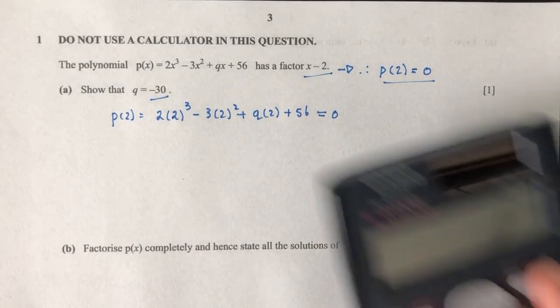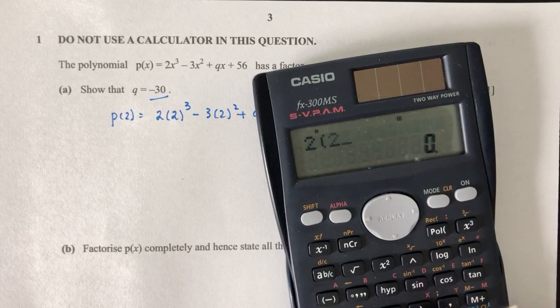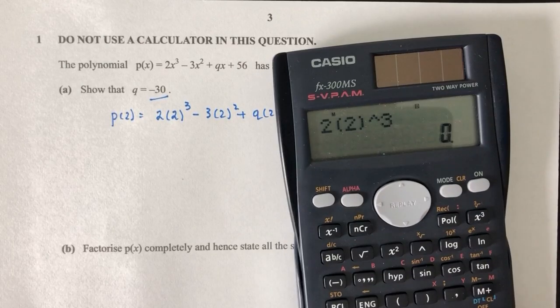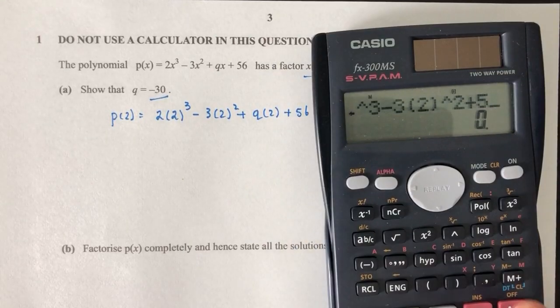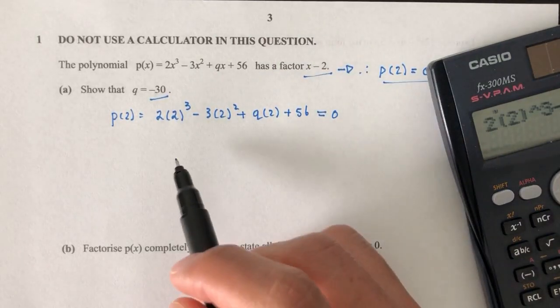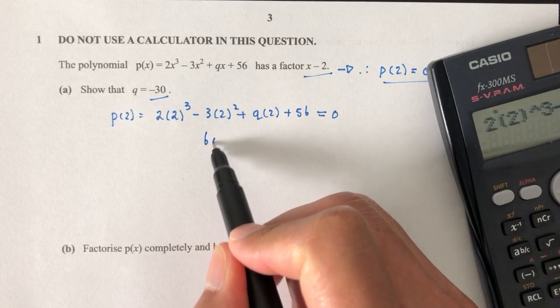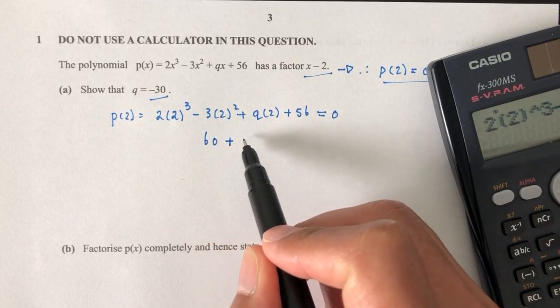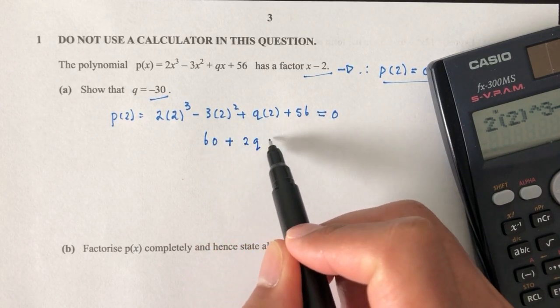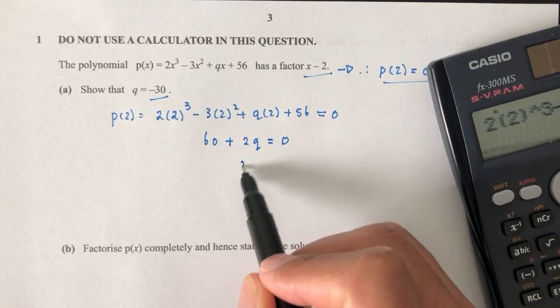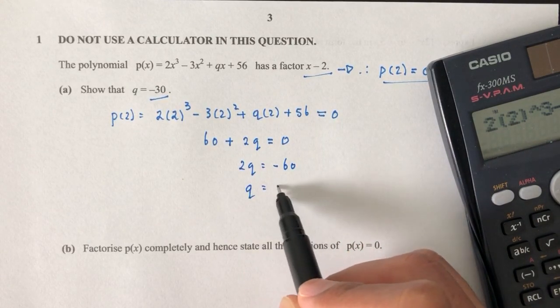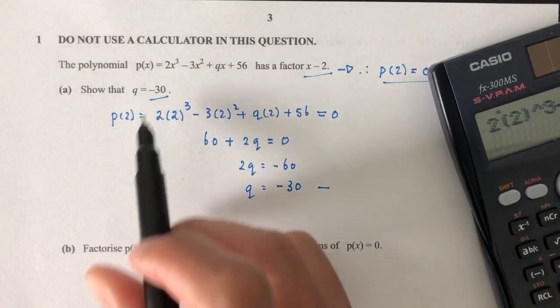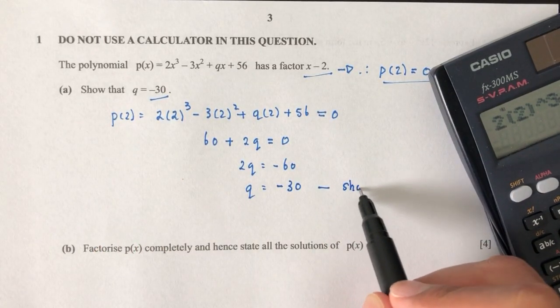Now let's simplify: 2 to the power 3, minus 3 times 2 to the power 2, plus 56. That will be 60 plus 2q equal to 0. So 2q equals minus 60, q will be minus 30. This is shown as required. That is part 1.